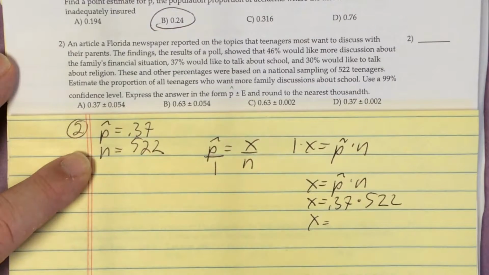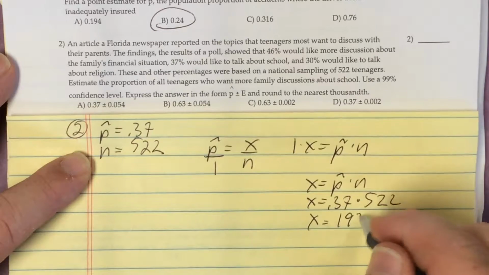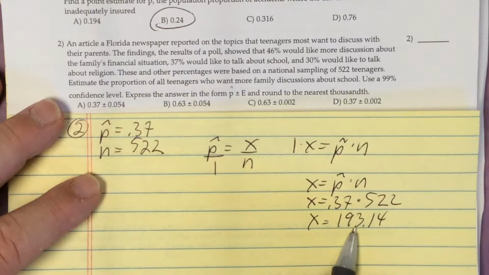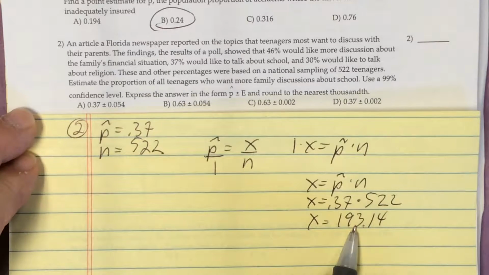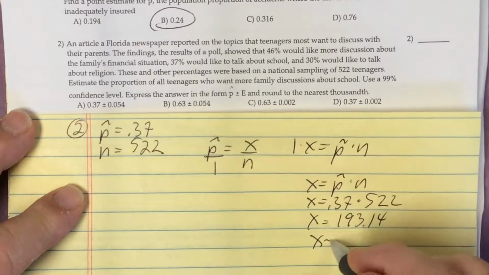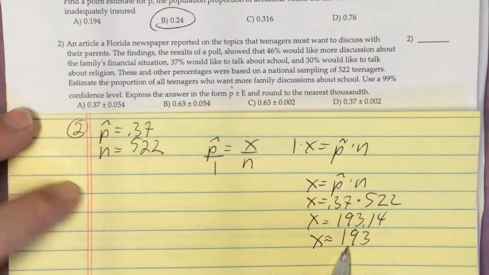And when we calculate this out, this is going to give me 193.14, and of course that's rounding a little bit. But since we're talking about x values, we need to have this rounded to the nearest whole number, since we are going to be talking about people. So x is going to get rounded to 193, and this is the value of x we're going to use.